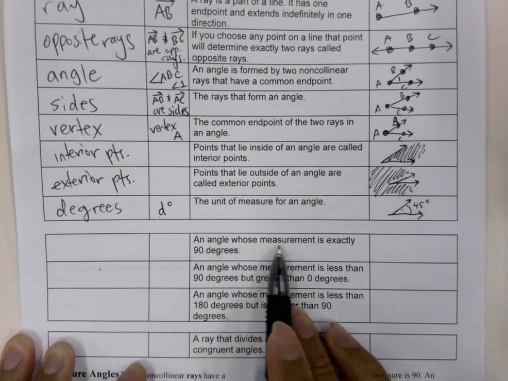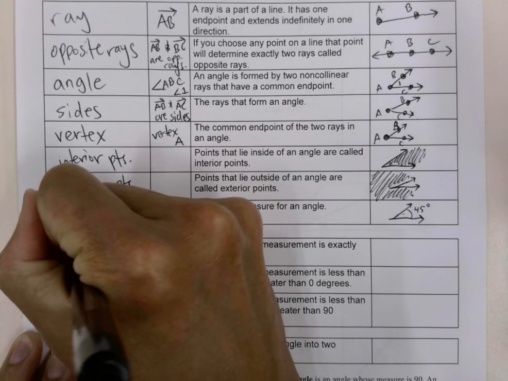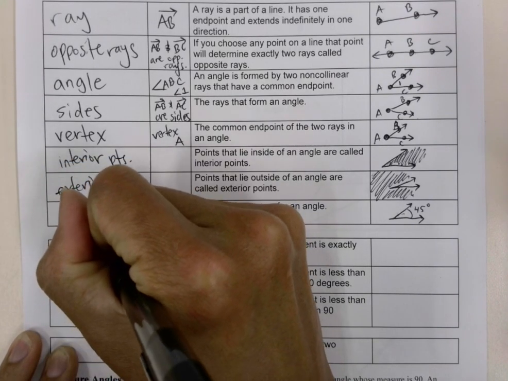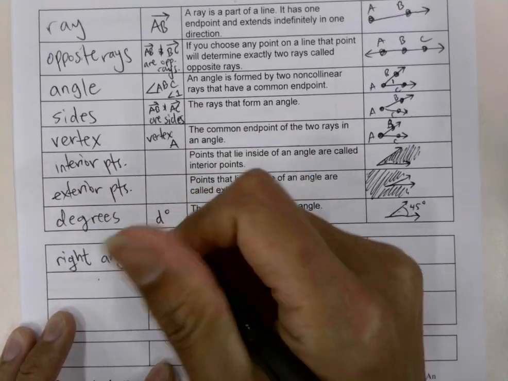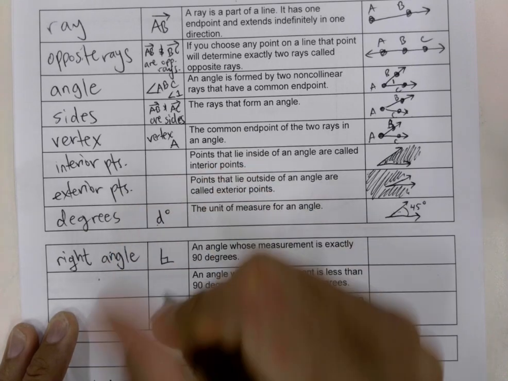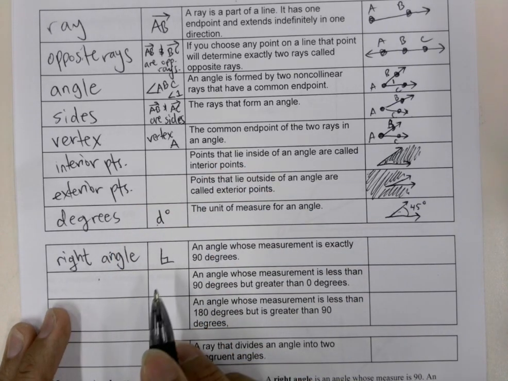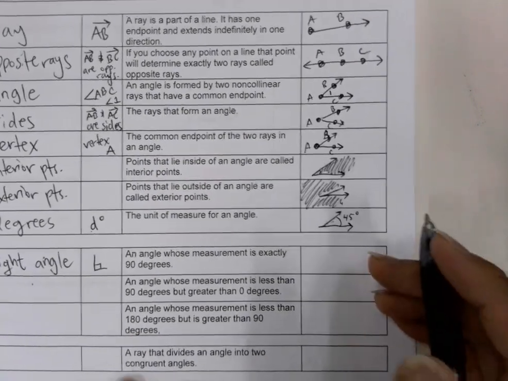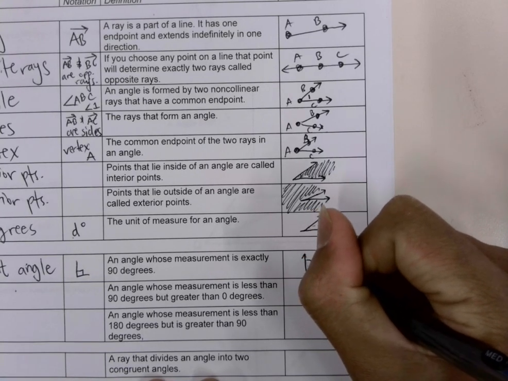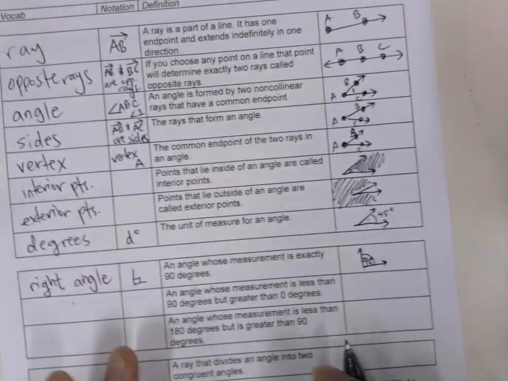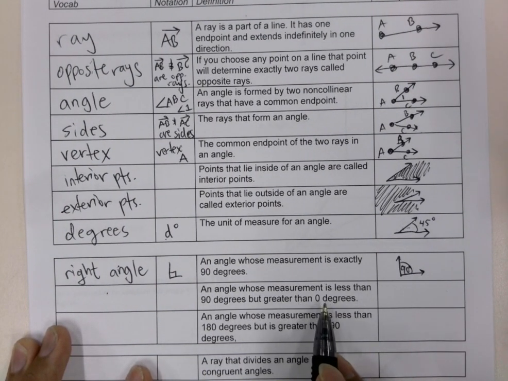Down at the bottom, we have an angle whose measurement is exactly 90 degrees, and that's a right angle. The notation for a right angle looks like that: an angle with two perpendicular lines with a small little box there in the corner. So what is a right angle? It's 90 degrees.